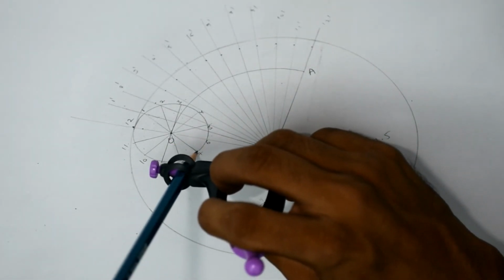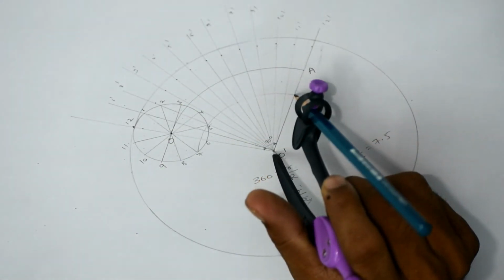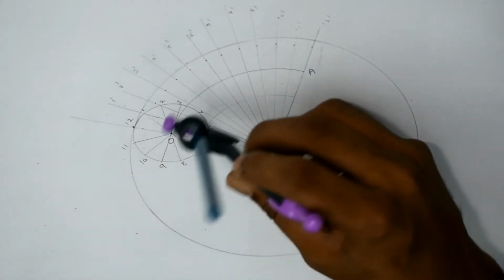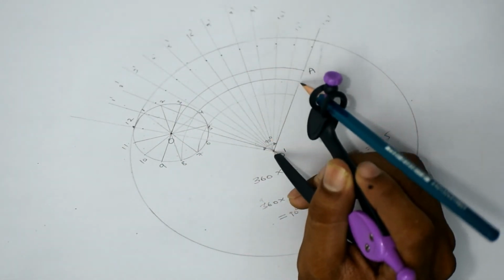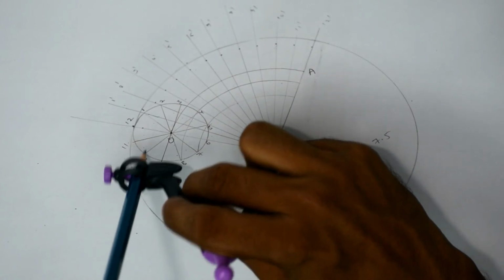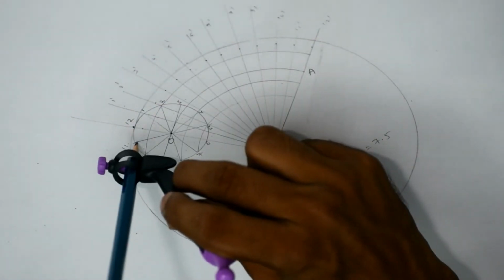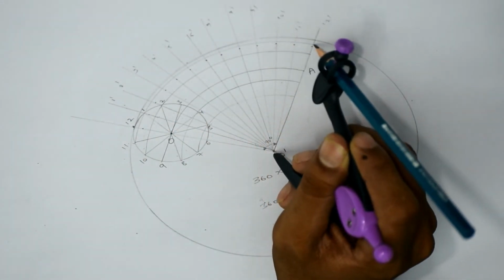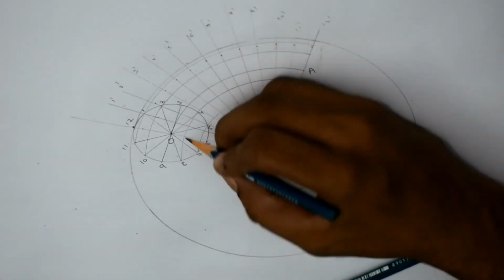Now we have to draw arcs till they meet this last line. See, if I start from 8, it will touch 4 also. There you have it.